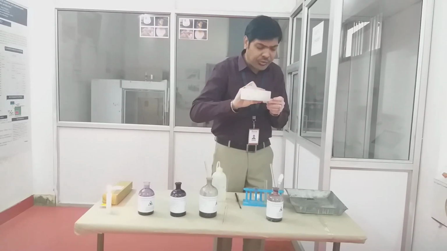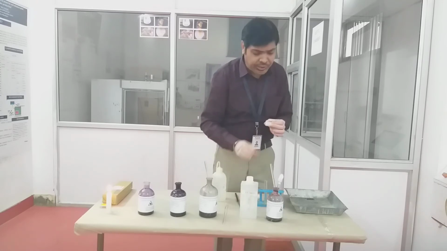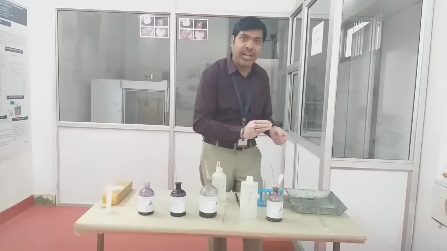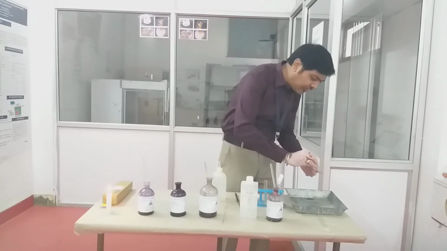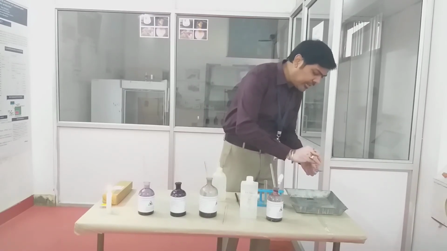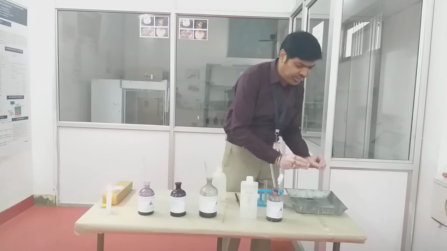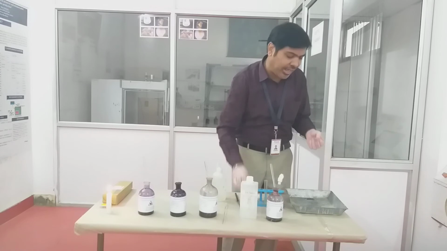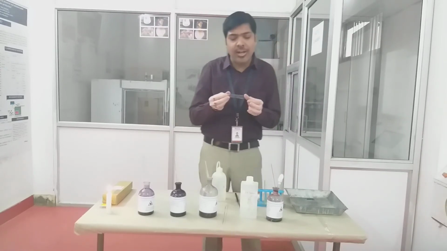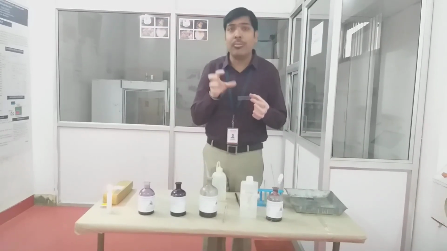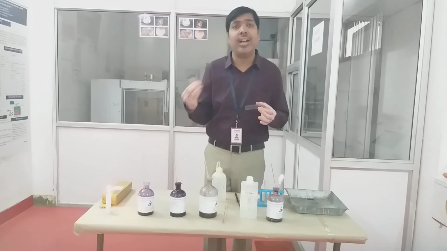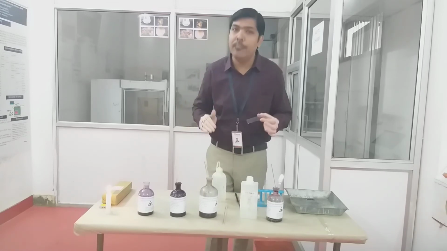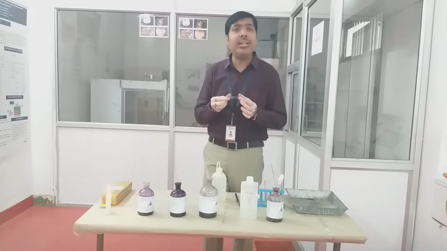The decolorization procedure is continued until you find that whatever crystal violet color is available on the surface of the slide is diminished, and is not very clearly visible on the slide. As you can see here, initially the crystal violet color was very bright and dark, but now because of the decolorization, it is somewhat diminished. So what will happen in that case?